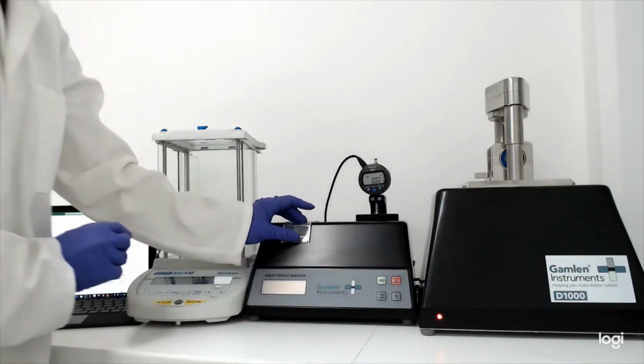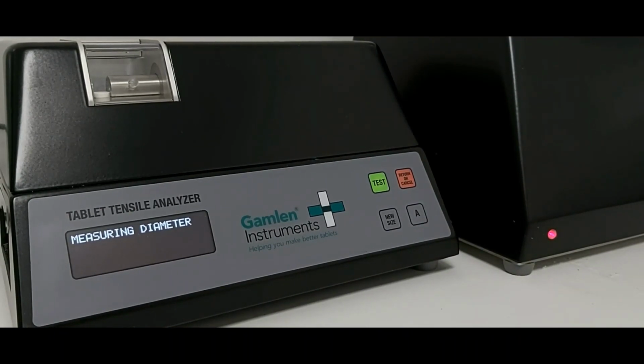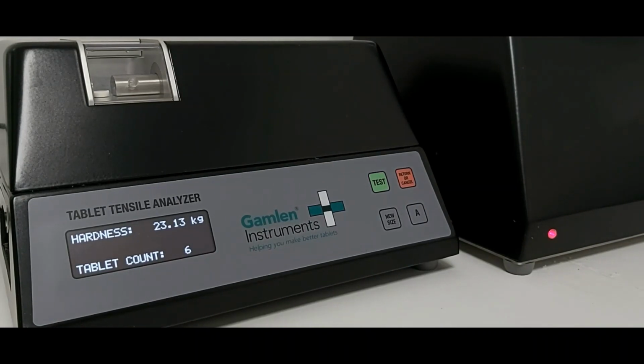And finally, we're putting the tablet into the jaws of the TTA. Similarly to a hardness tester, the jaws close on the tablet in order to measure its diameter, and then it will measure the force required to break the tablet. If you're familiar with hardness testers, as I said, it's quite similar. Our TTA is on the more sensitive side of hardness testers.